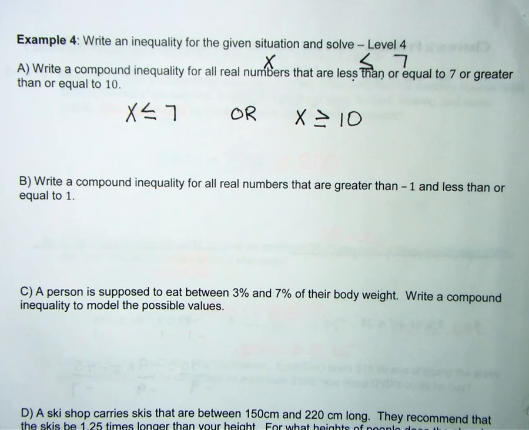We're just writing the inequalities? Yes. We're just writing them. We will solve them once we get all the way down to the level 4. Okay? But we're working our way up there.